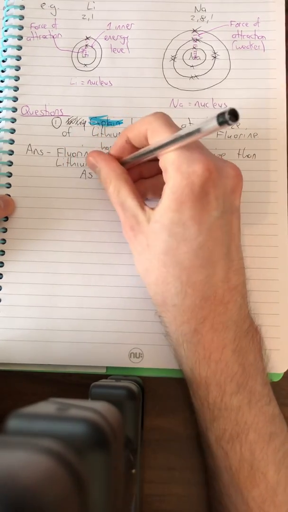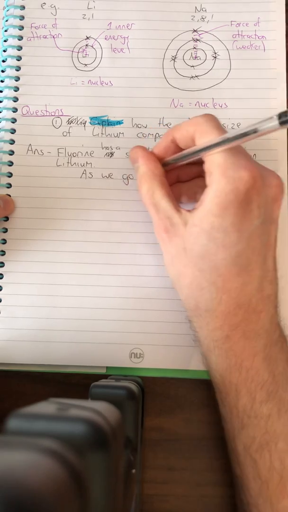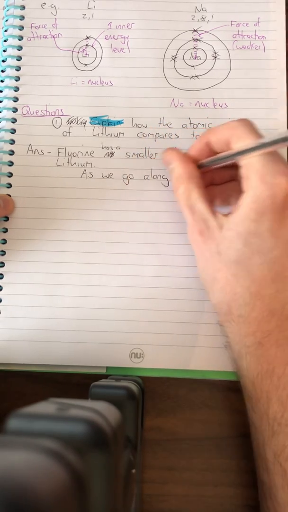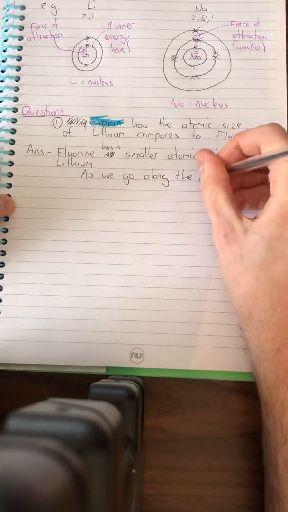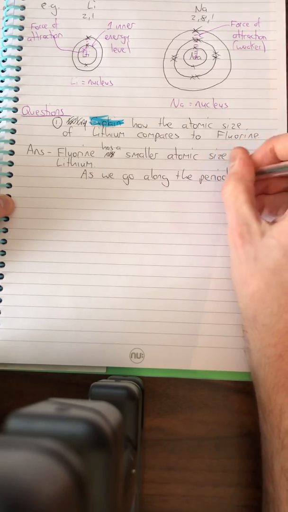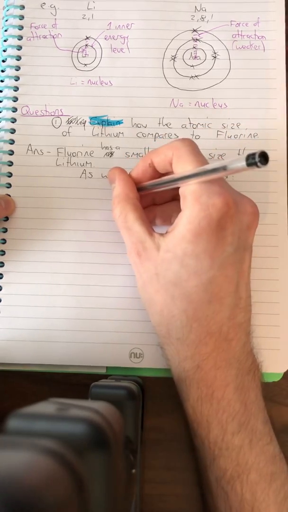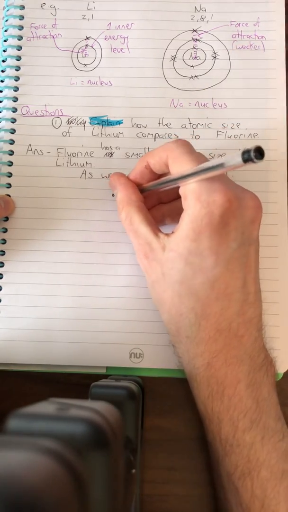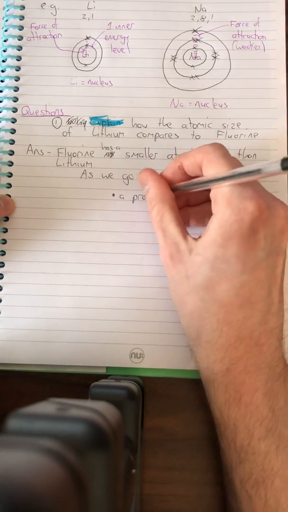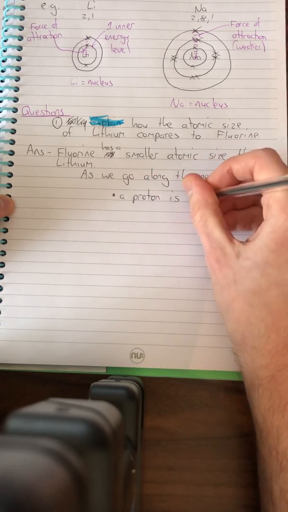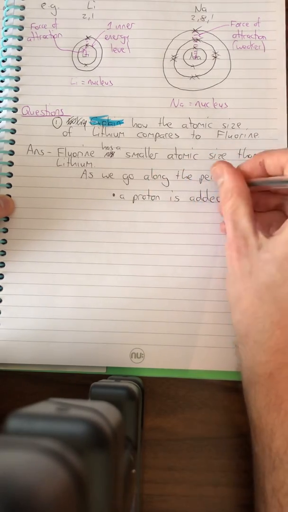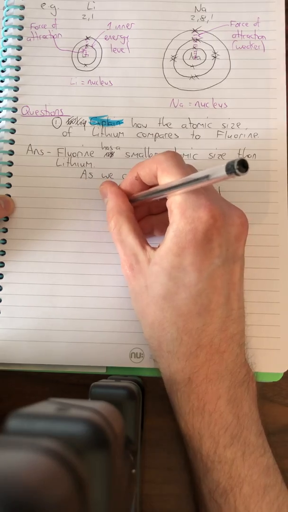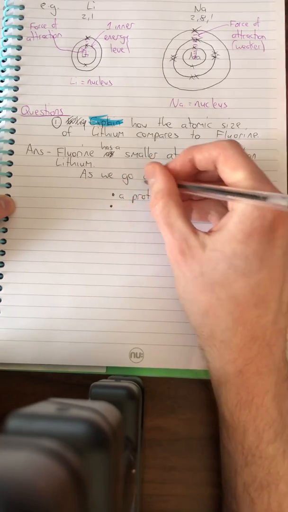As we go along the period, what happens? A proton is added. What does that proton do?